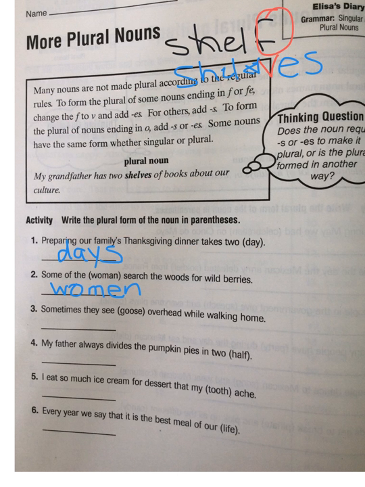Alright, let's do one more together, and then you've got the other 3 that you'll do on your own. So it says, sometimes they see goose overhead while walking home. Well, goose is our word in parentheses, so that's the one that we're going to make plural. However, instead of goose, it's again one of those irregular ones. We have the double O's. The double O's then becomes geese. So sometimes they see geese overhead while walking home.